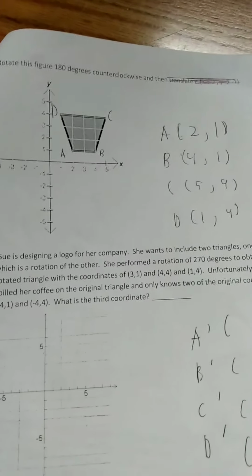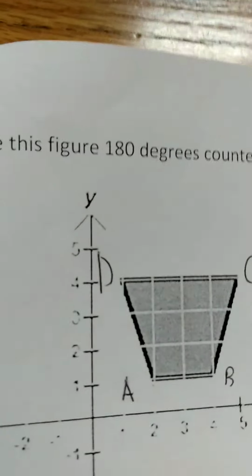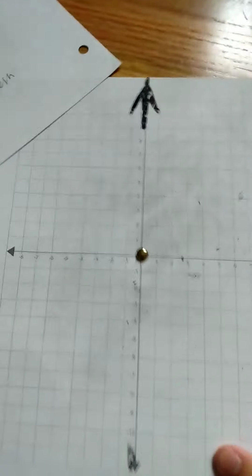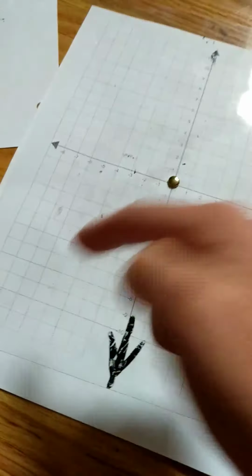Part 2 of rotations for geometry. So you see the shape right here. It tells us to rotate it 180 degrees. Well, for 180 degrees, if we have a point here and we rotate it 180 degrees, we're going to put this on the other side. I'll go from here to here, that would be counterclockwise.